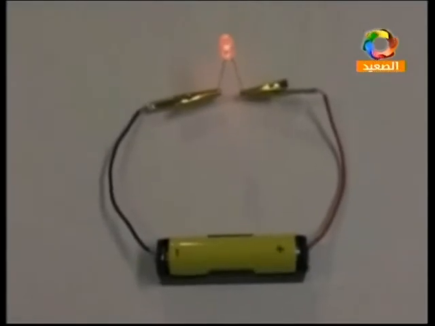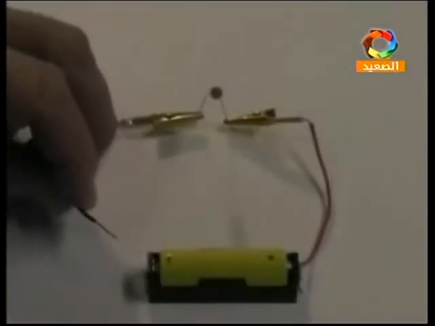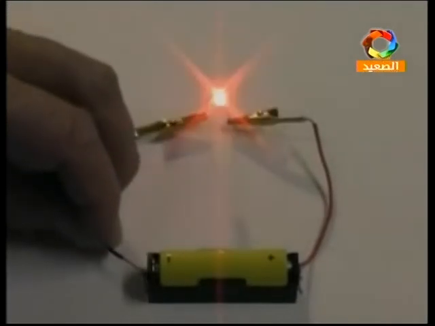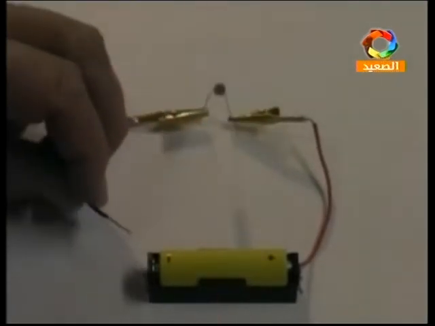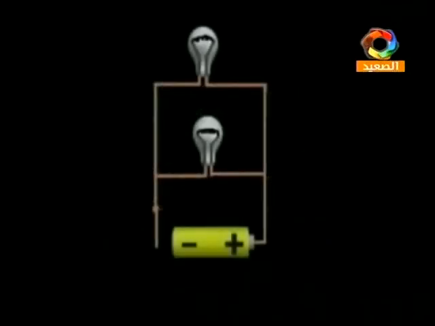Here we have the circuit that we use to make a series connection or a parallel connection. If you cut the wire, the lamp will turn off, and if you connect the wire, the light will turn on like this. And we have many buttons in our homes and our schools to control the electric energy inside our homes and schools.